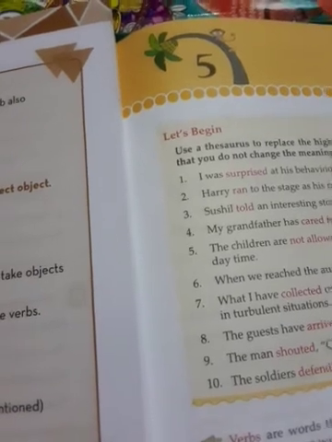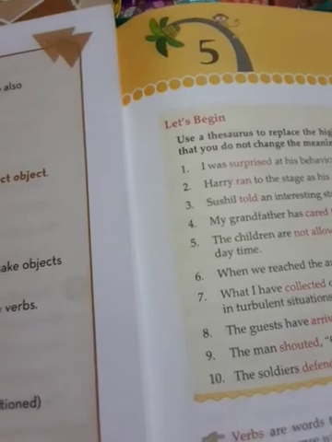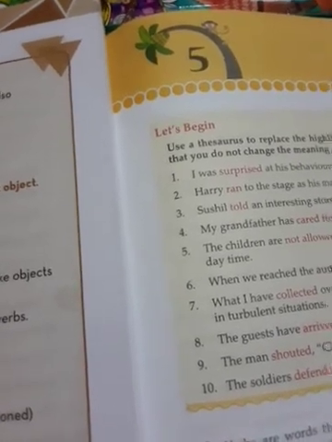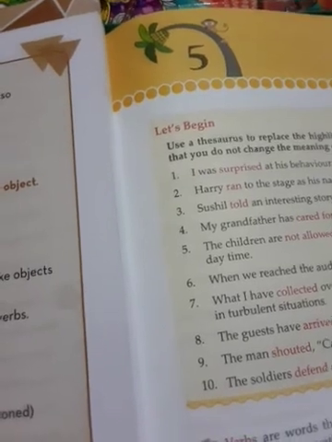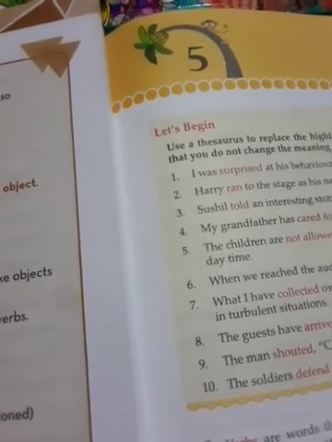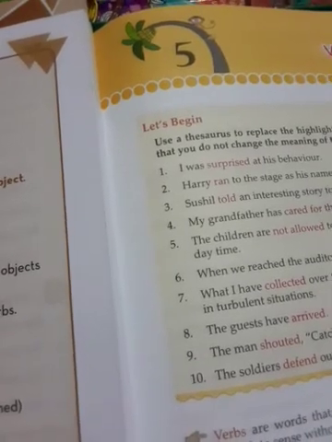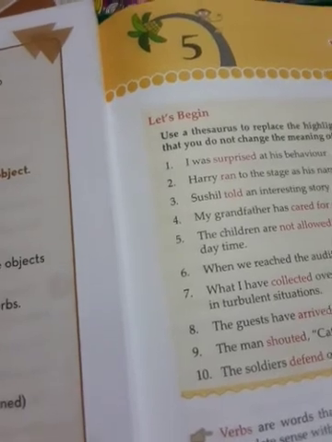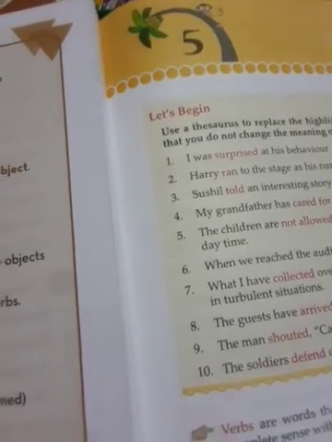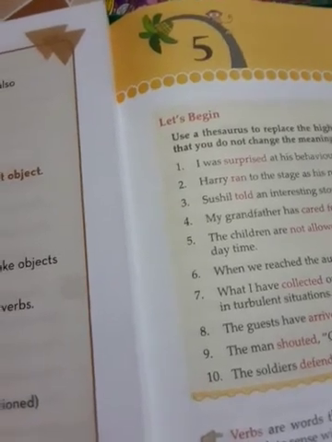Now, let me explain about the object of the verb. When we frame a question using the verb and the word what or whom, the word that answers the question is the object of the verb. For example, the hunter killed the lion. Look at this sentence. In this sentence, what did the hunter kill? The lion. Here the lion is the object of the verb kill.